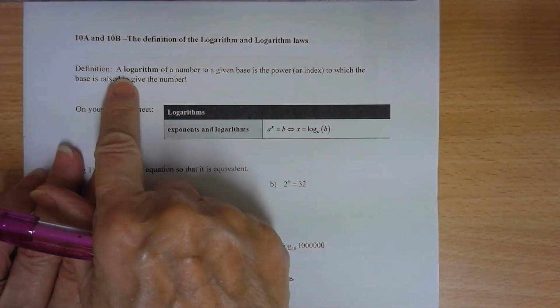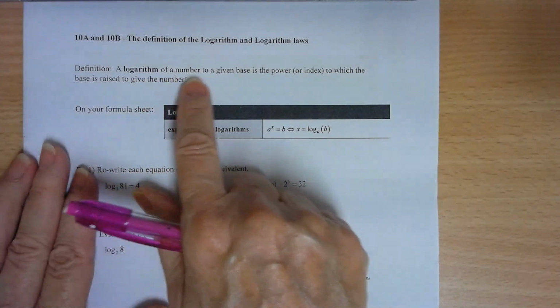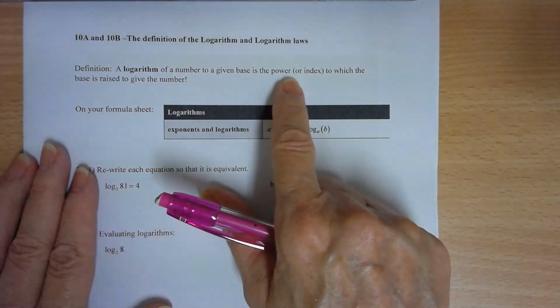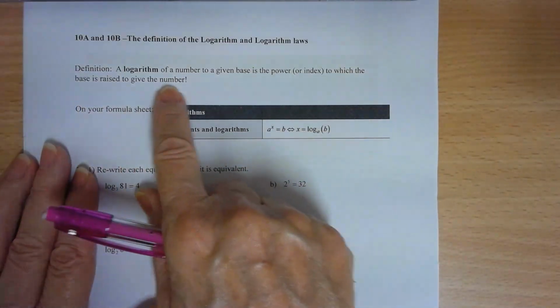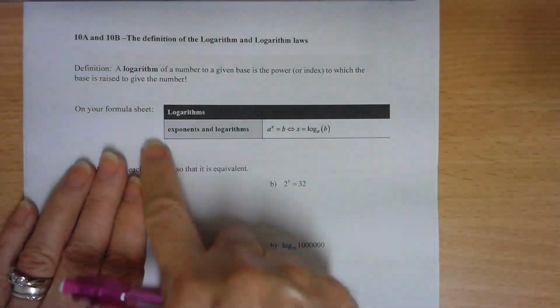Okay, a definition of a logarithm. A logarithm of a number to a given base is the power or index to which the base is raised to give the number. Oh, that's so scary. So let's look at your formula sheet.